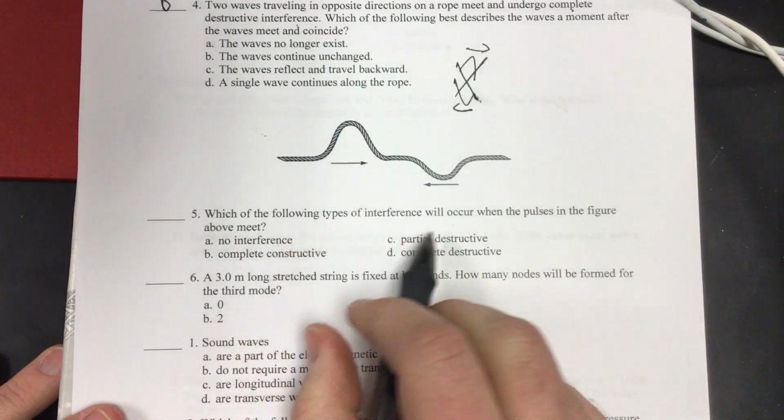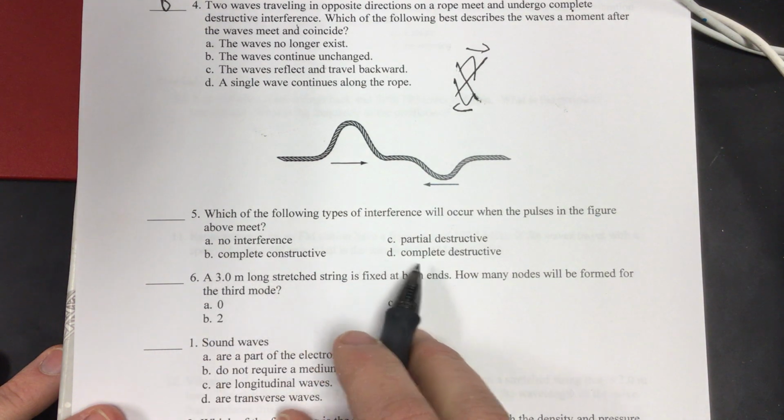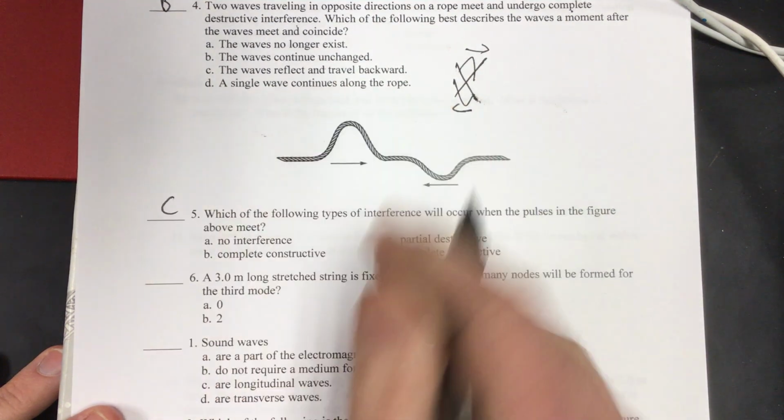Which of the following interference will occur when the pulses meet? So you've got an up and I've got a down. We should have destructive interference. So it's not complete destructive because there'll still be some wave left. So we're going to call that partial destructive.